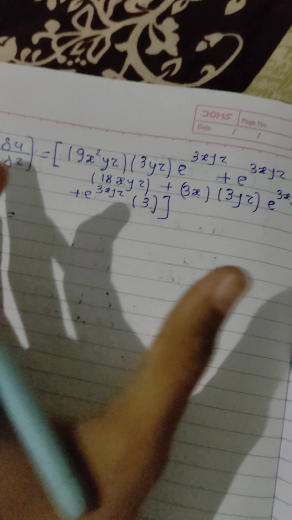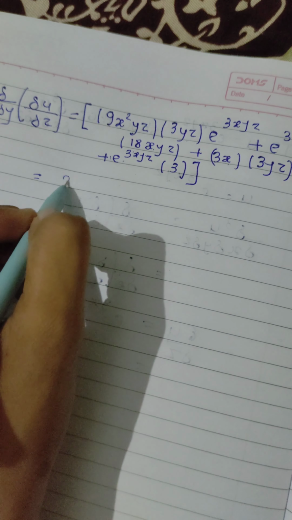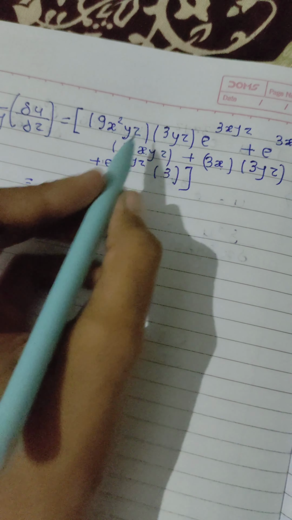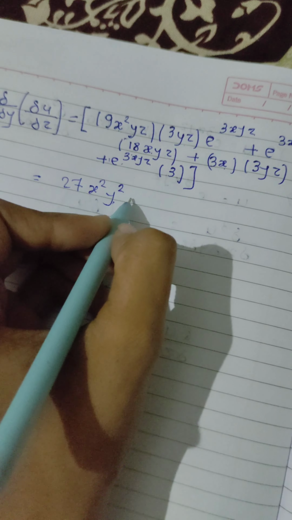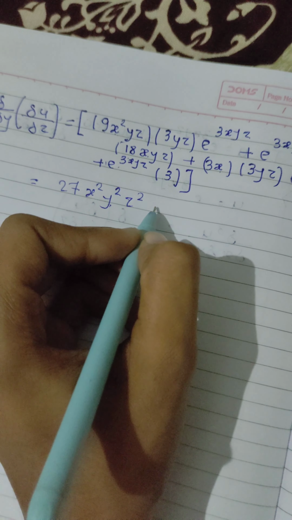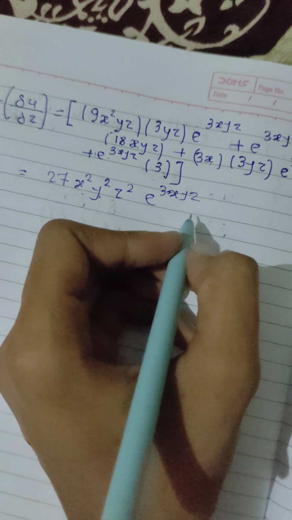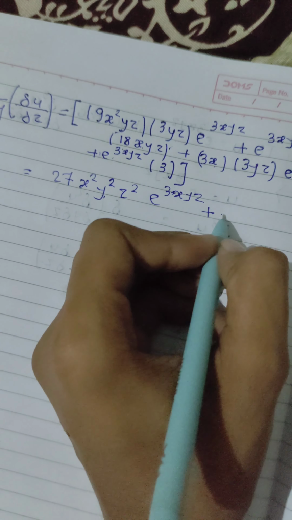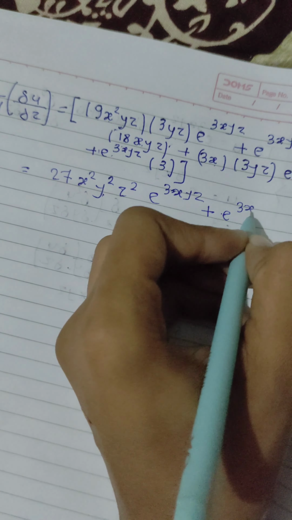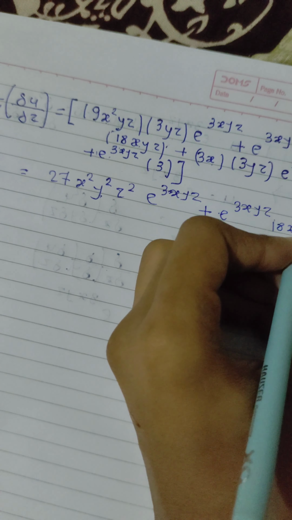Now we will write it properly. So here 9 into 3, 9 3s are 27, x square will remain as it is, into y square, z into z square. Okay, e raised to 3xyz as it is. Okay, here as it is 3xyz into 18xyz.